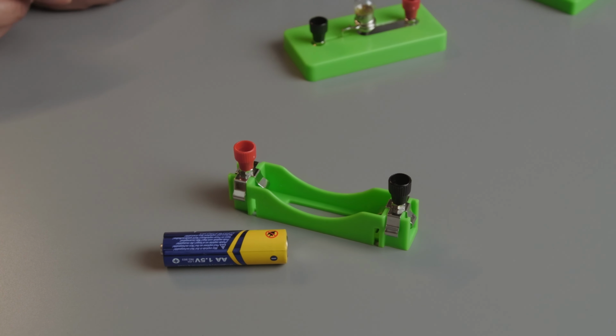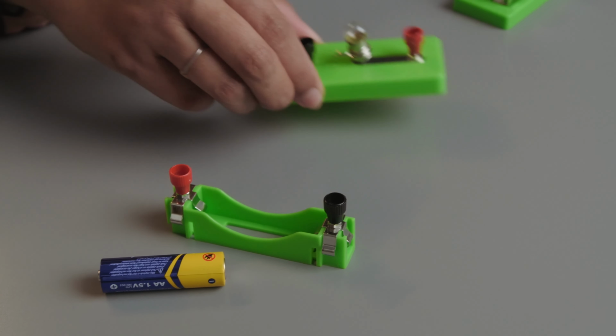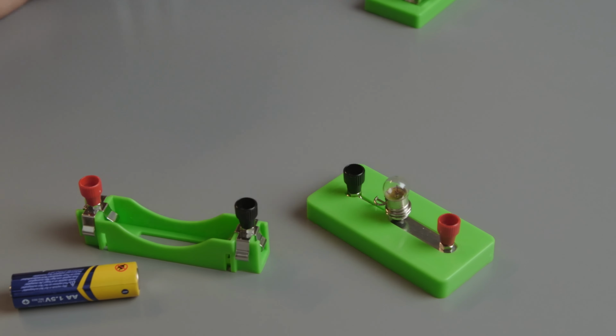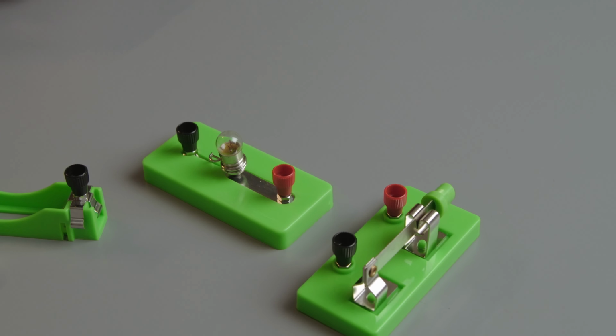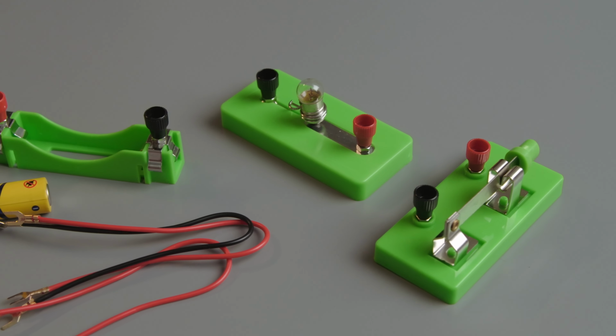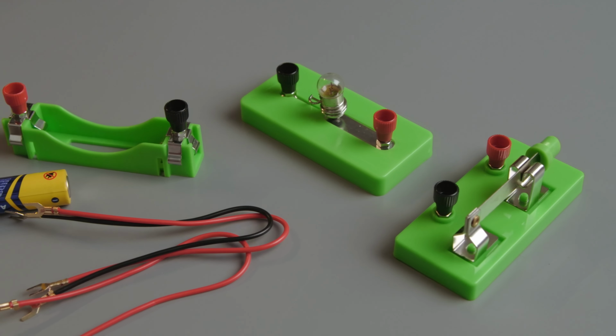Here, I have several materials such as a battery and the holder, a light bulb and the holder, a breaker, or commonly known as a switch, and some wires. To turn on the light bulb, you will need a source of electricity. Before we continue, first I want you to understand where the electricity is coming from in this activity. Our electricity is coming from the battery.